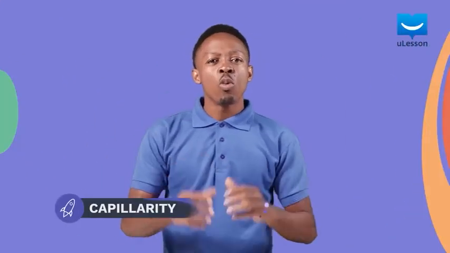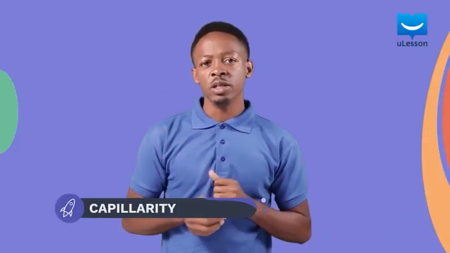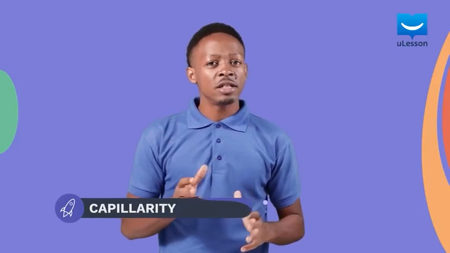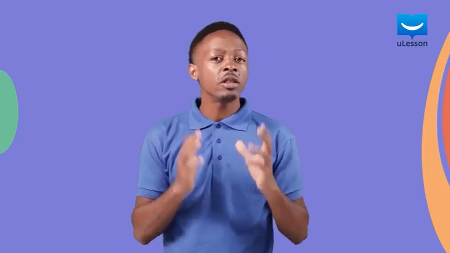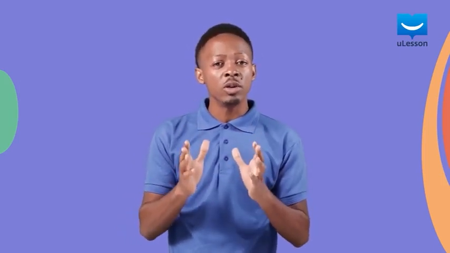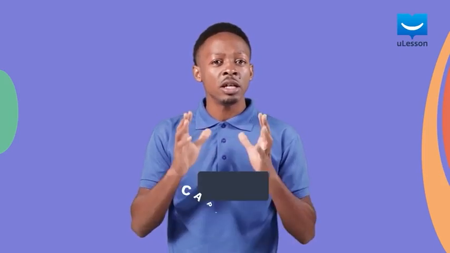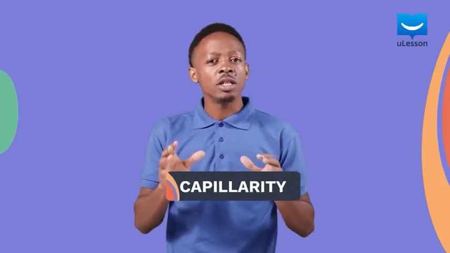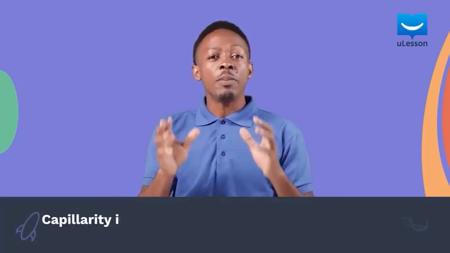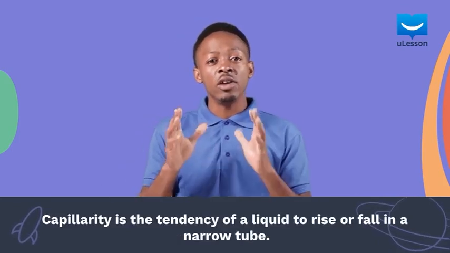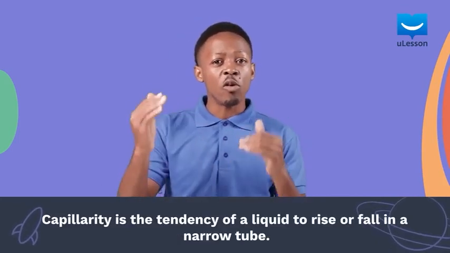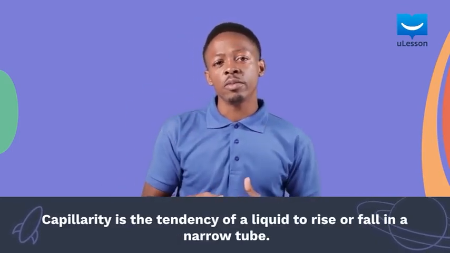Hello there. We're still discussing fluids. In a previous lesson, we learned about the peculiar nature of liquids called surface tension. Now, in this lesson, we will also learn about another unique property of liquids that we will refer to as capillarity. Now, what is capillarity? Capillarity is the tendency of a liquid to rise or fall in a narrow tube.